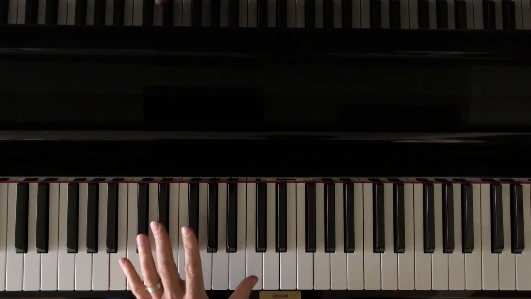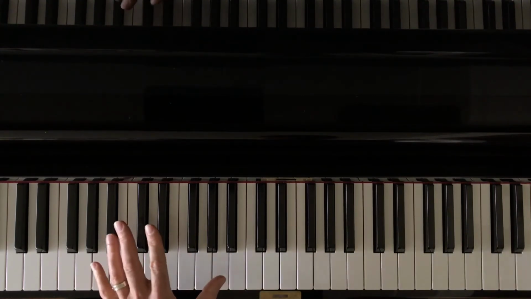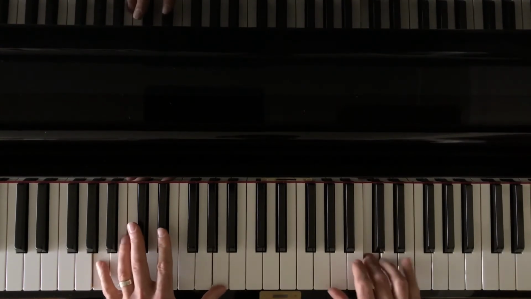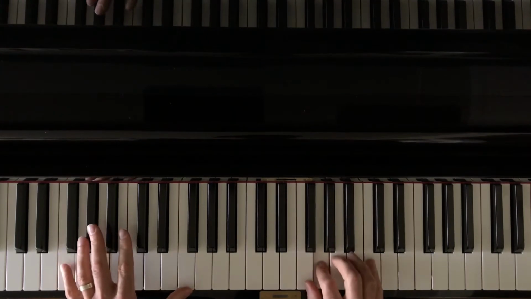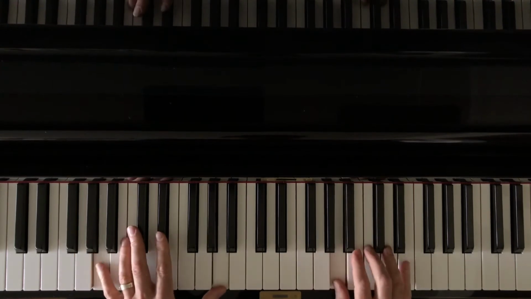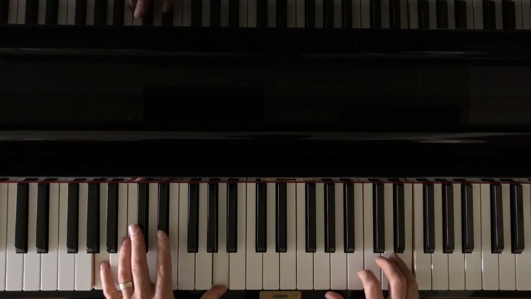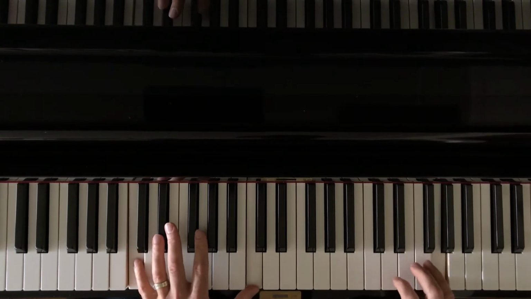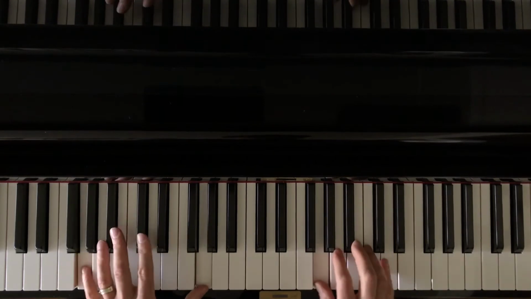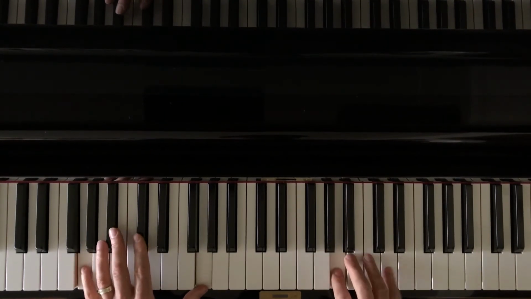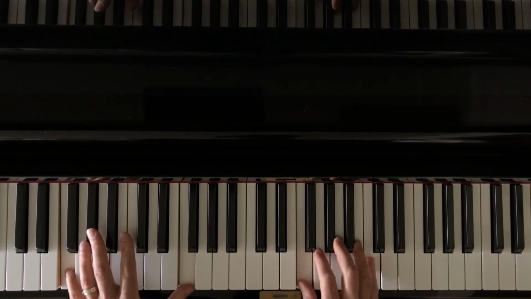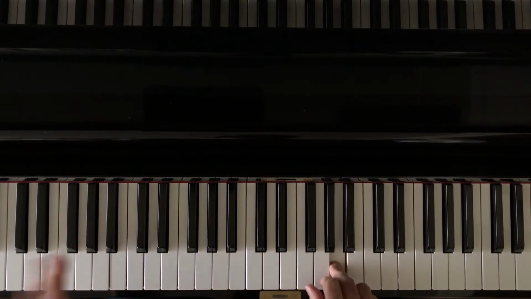Let's vary it some more, and let's put some sort of pulse in this block. Let's go to C. The idea.